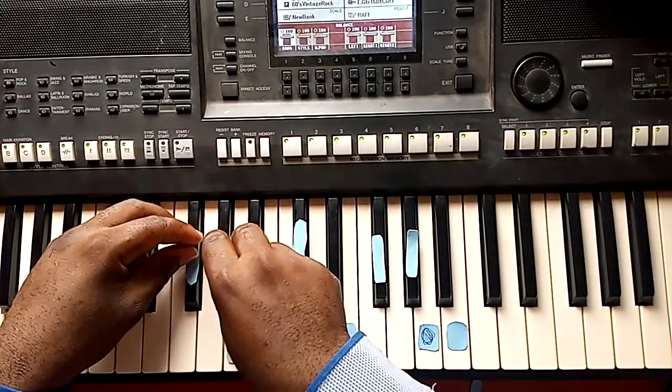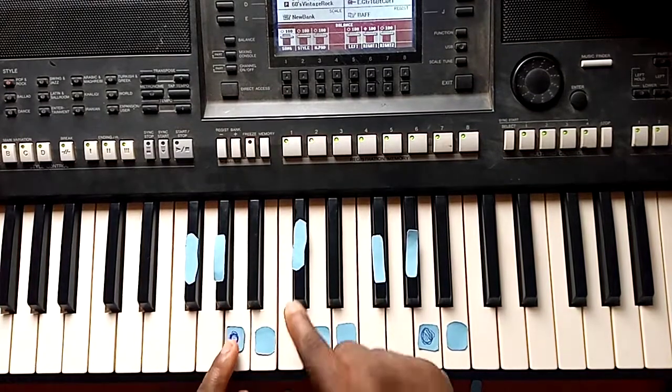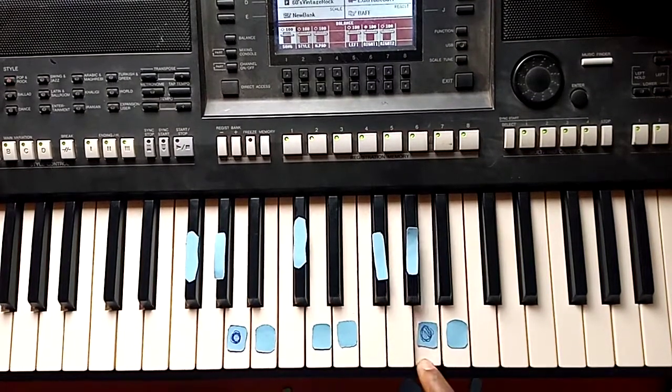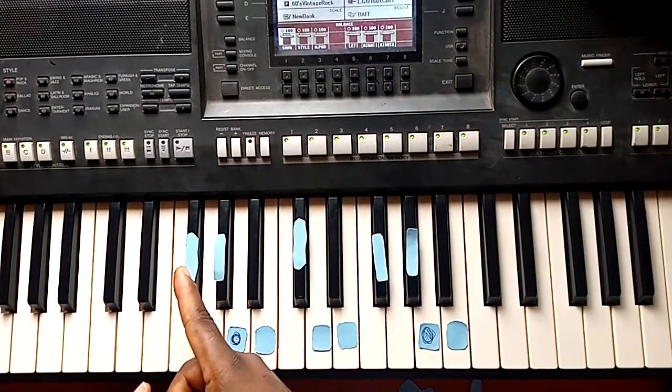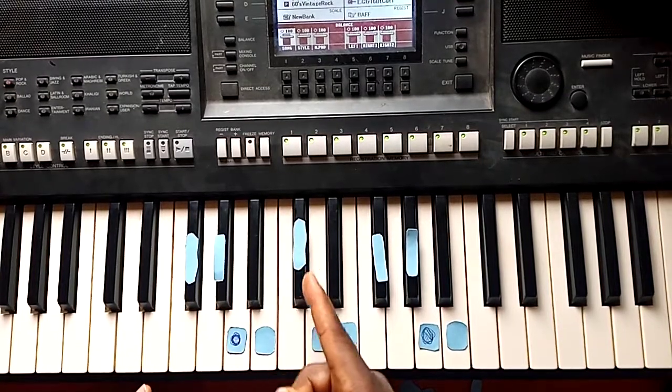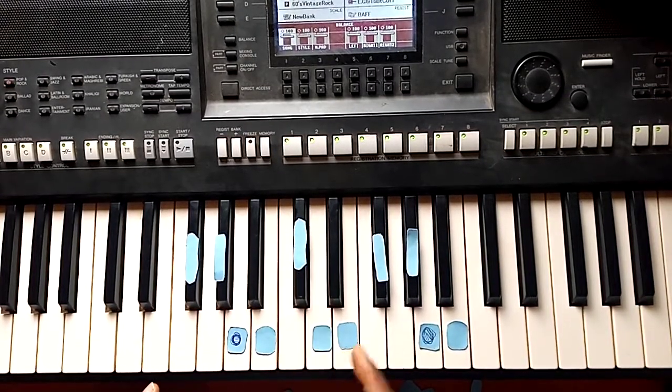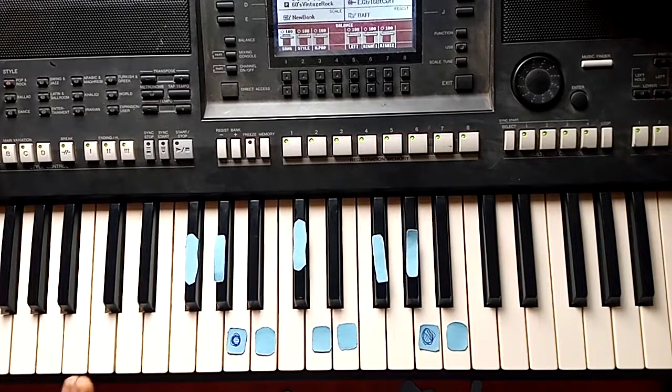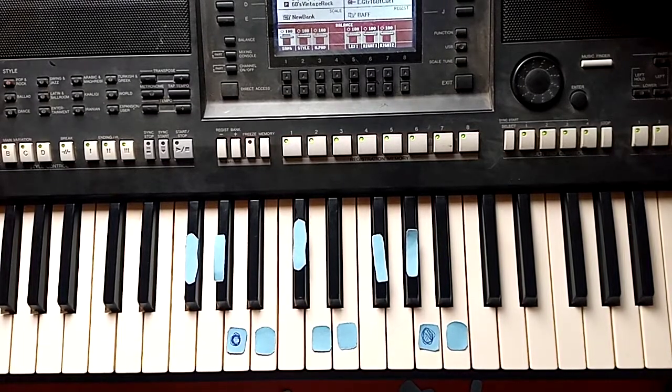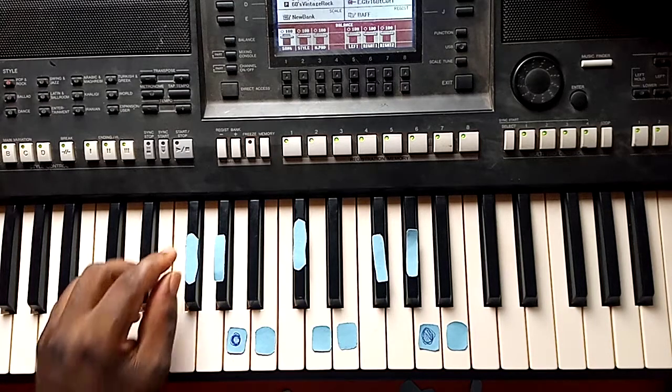So the pattern for G is this. That's the pattern you form in your brain. You have to take your time to learn each of these patterns, visualize it. So this is for G.